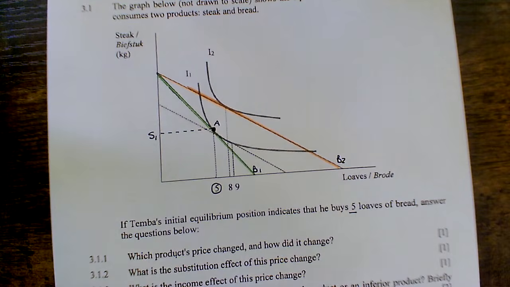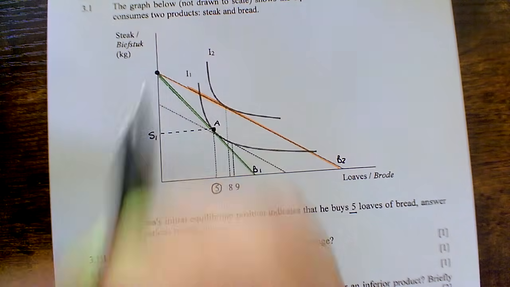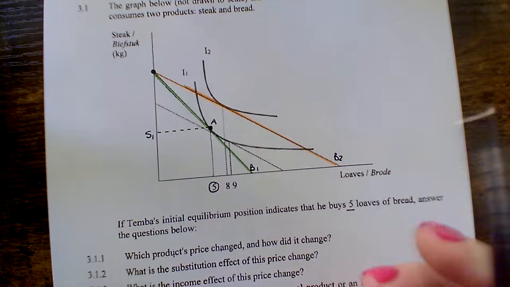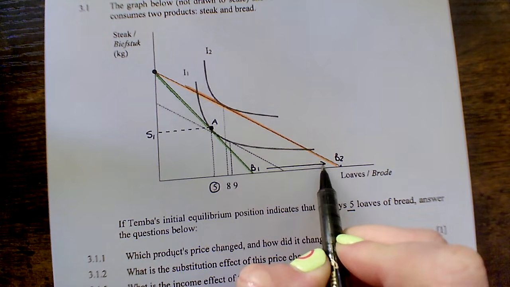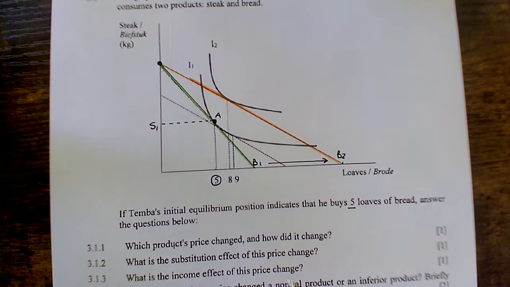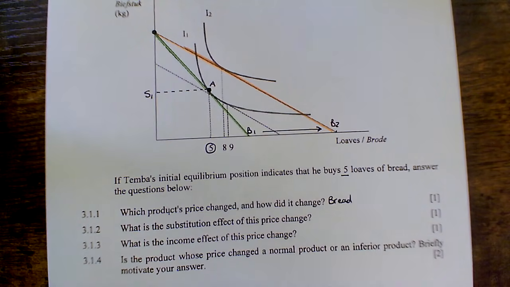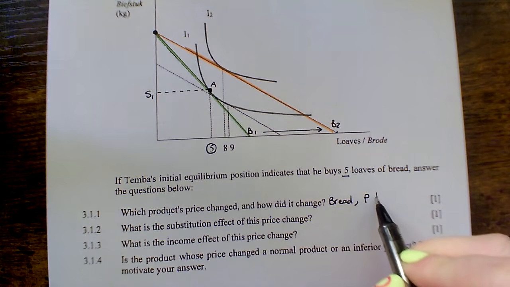And this budget constraint shows us that the intercept on the y-axis is the same as the original budget constraint, but the x-intercept is different. So the x-intercept has increased. It's pivoted out along the x-axis. So that tells us that the product whose price has changed is bread. So bread has faced a price change, and the price change has been that the price has fallen.